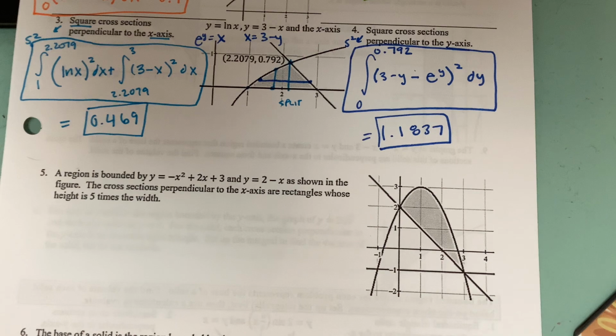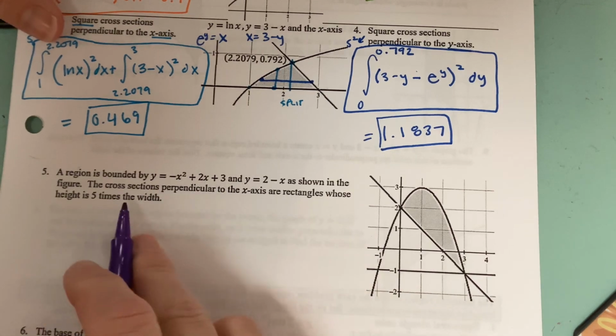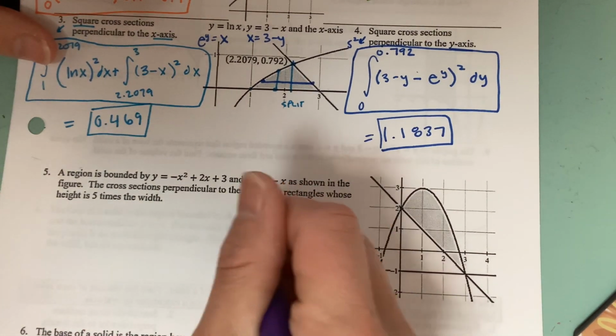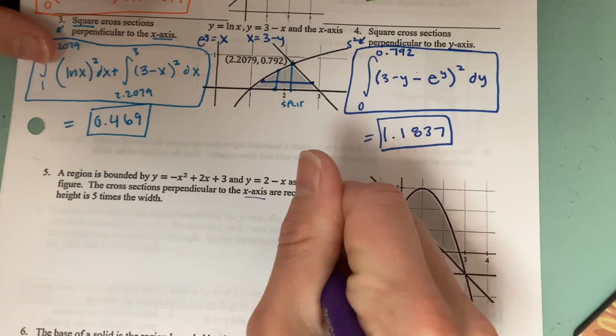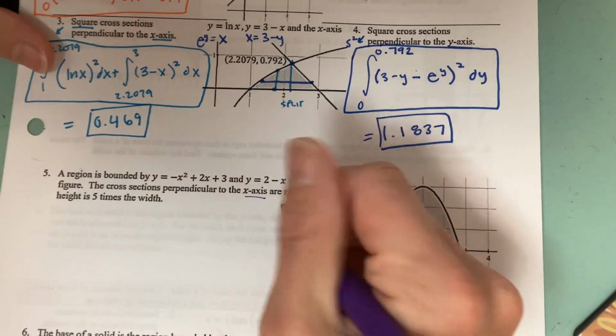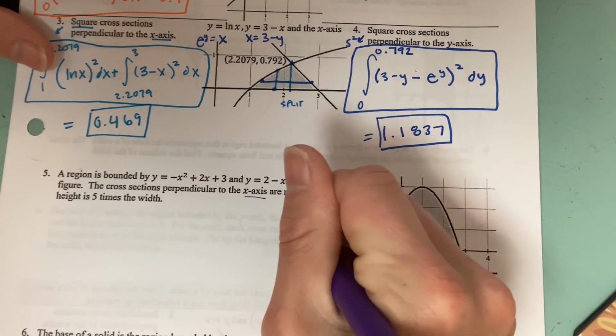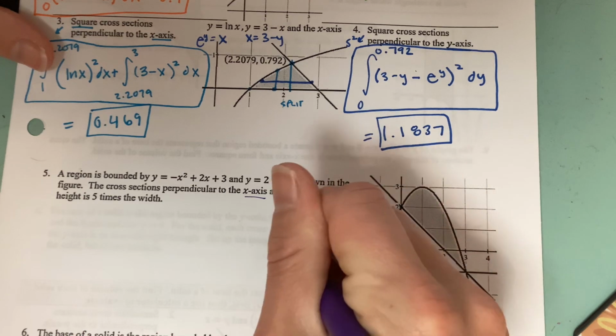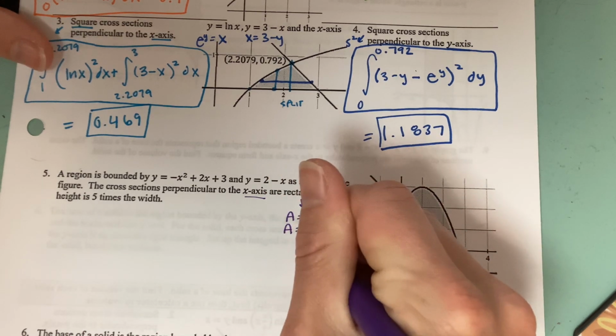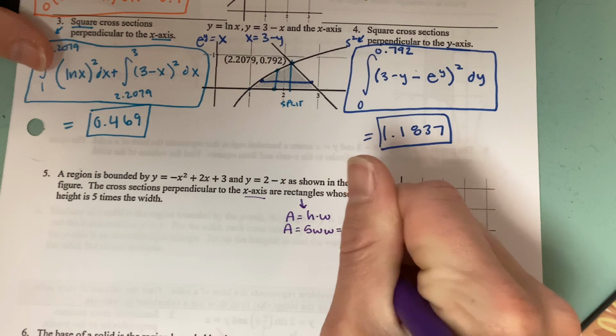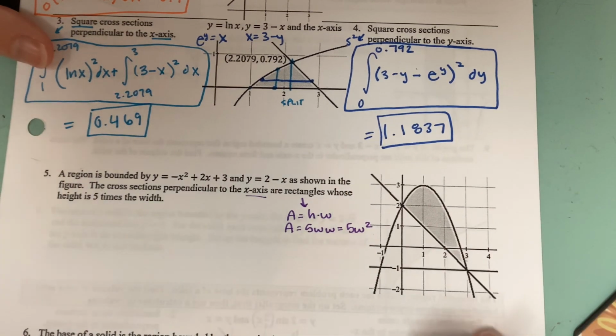All right, number 5. A region is bounded by this guy and this guy as shown in the figure. The cross sections perpendicular to the x-axis are rectangles whose height is 5 times the width. So the area of a rectangle is height times width. And since the height is 5 times the width, then we can say the area of the rectangle is 5w squared.